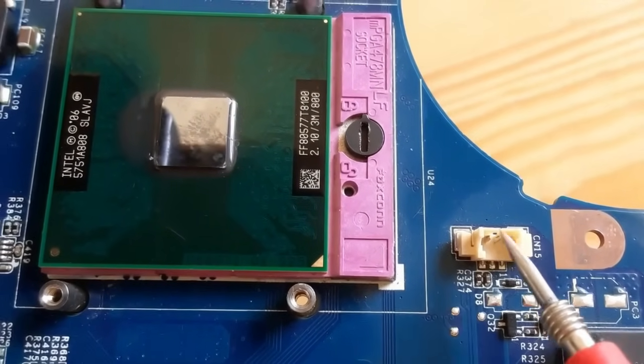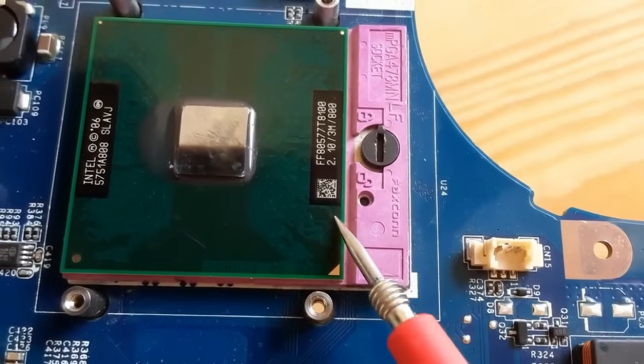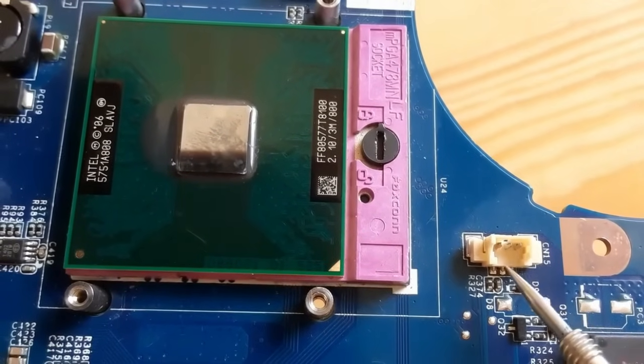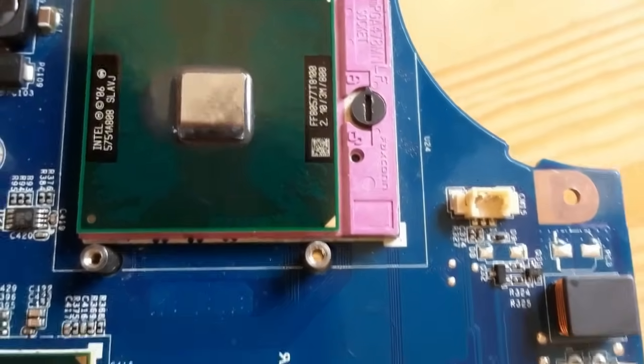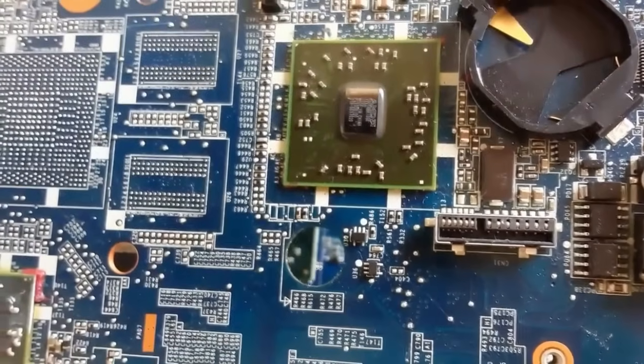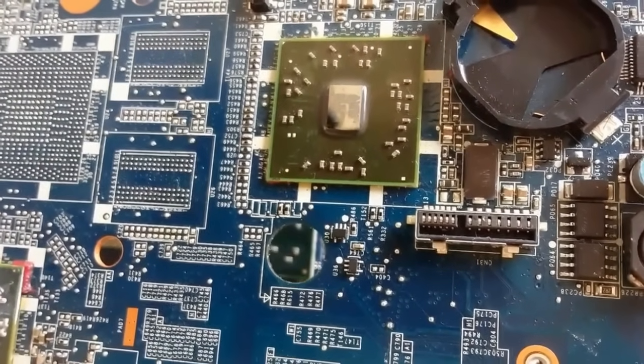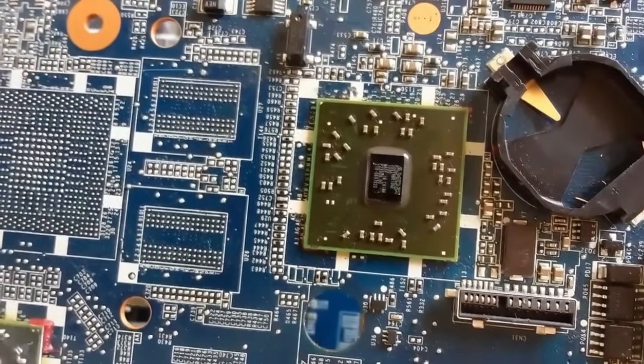This connector is for the CPU fan, and it contains 3 pins. So always you should pay attention to these connectors, especially the connectors that contain pins.